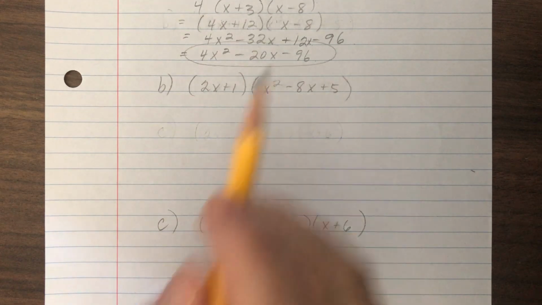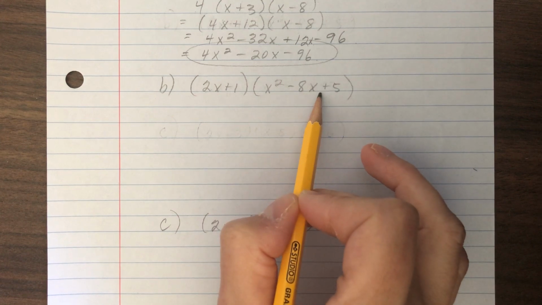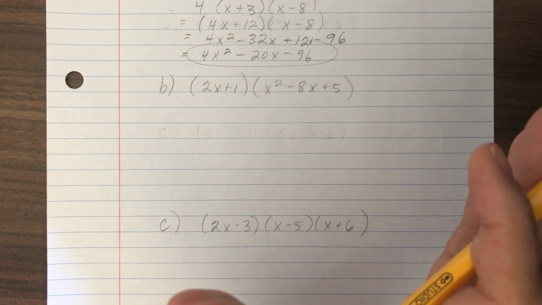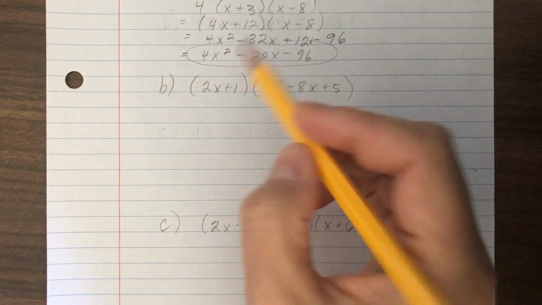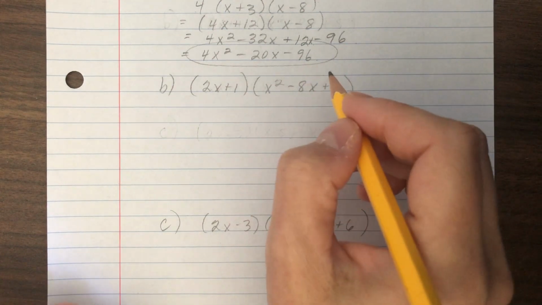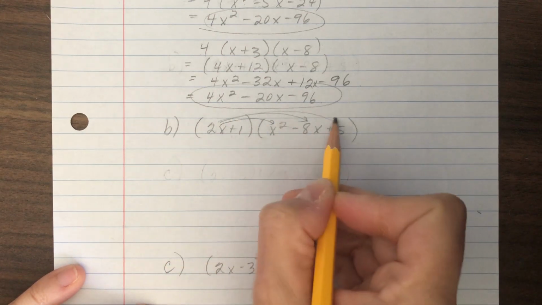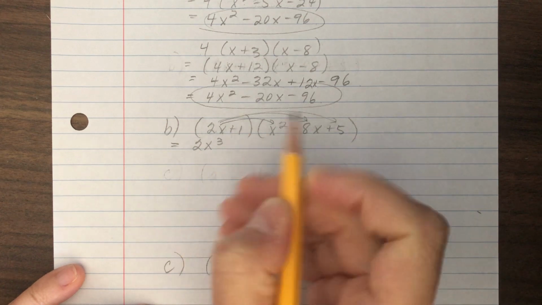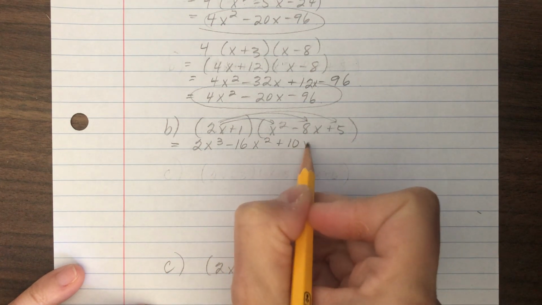In part B, we're multiplying a binomial by a trinomial, a two-term polynomial by a three-term polynomial. Here, we can't use the acronym FOIL because FOIL only applies to binomials. So we're going to take each term in the first bracket and multiply it through to each term in the second bracket. So starting with 2x, you're going to multiply 2x by each term here. And that would give us 2x cubed minus 16x squared plus 10x.